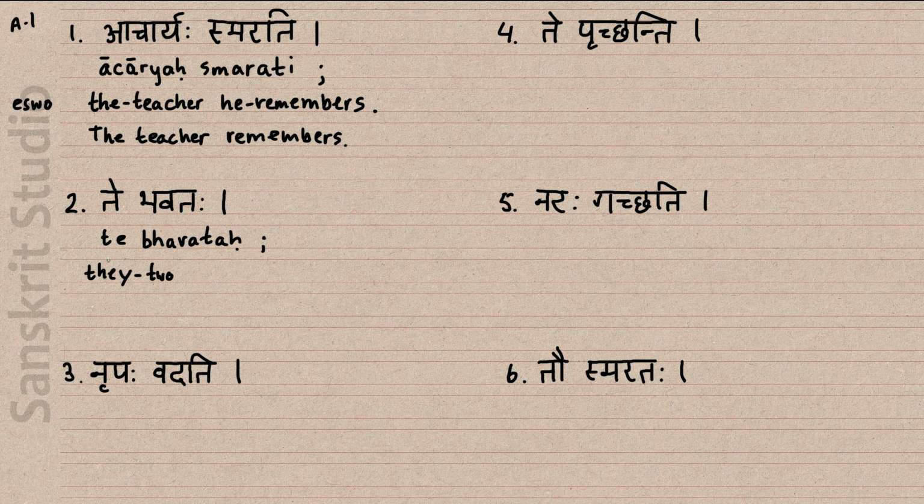I'm sorry. So we're understanding that this is dual because of the ending taha. So that's the assumption. The assumption is that te is the subject, and that te is the explicit subject in bhavataha.